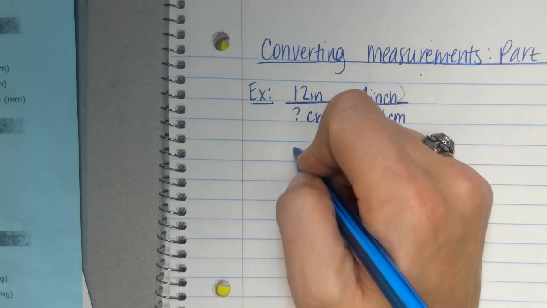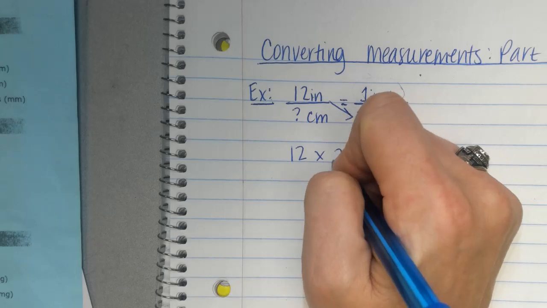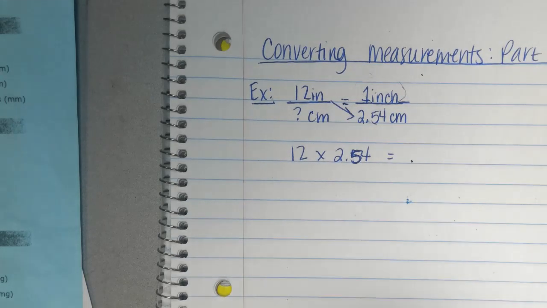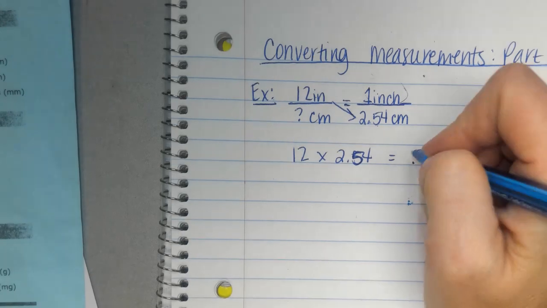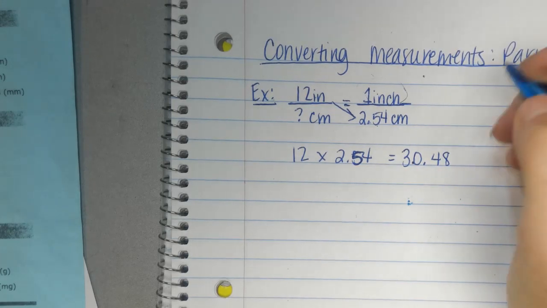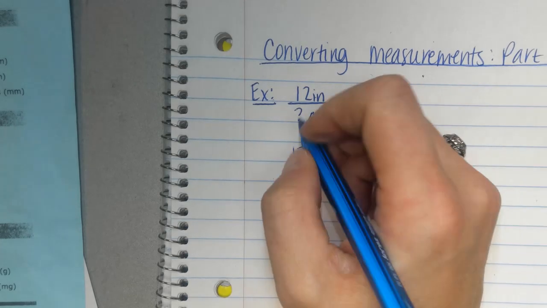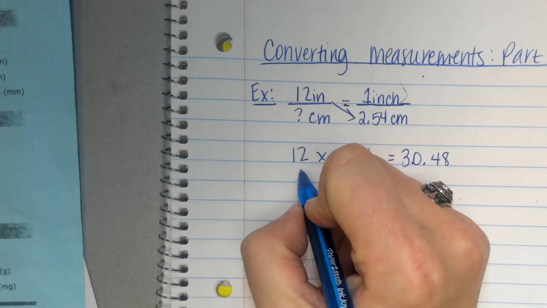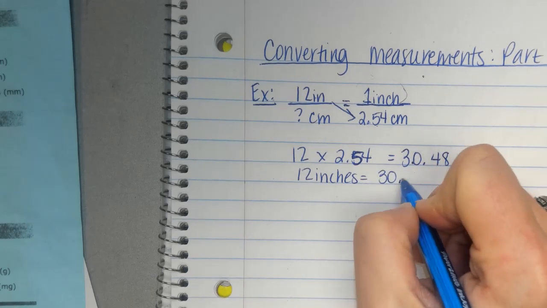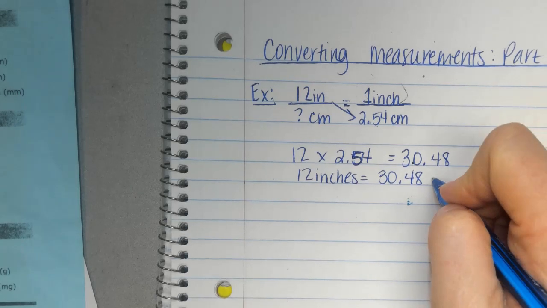When we cross multiply, we get 12 times 2.54. And I want you to pause the video. I want you to work that out. And that's going to equal 30.48. So now we can say 12 inches equals 30.48 centimeters.